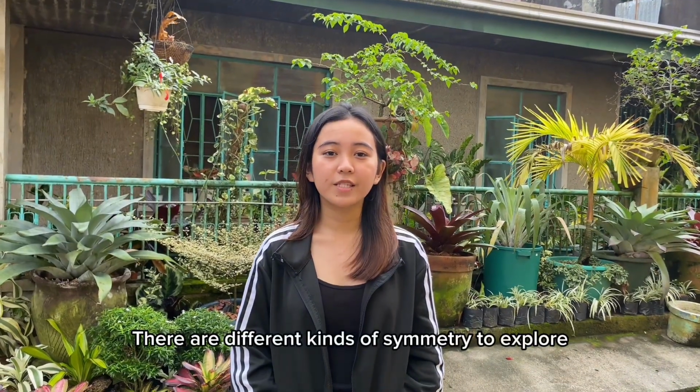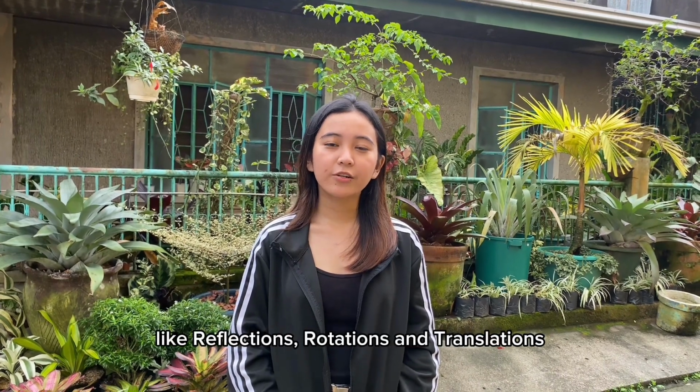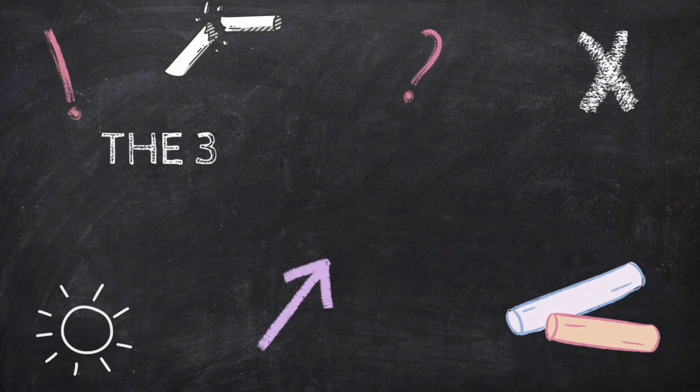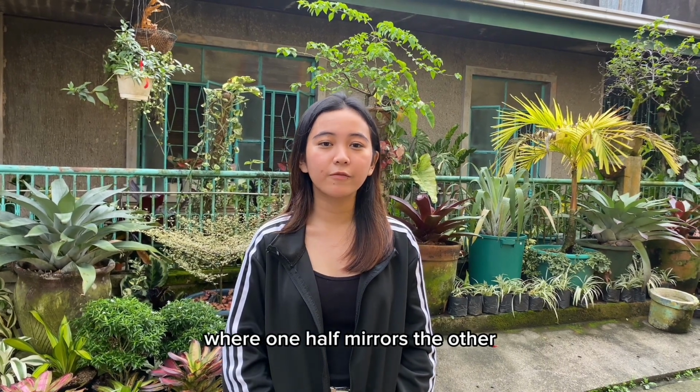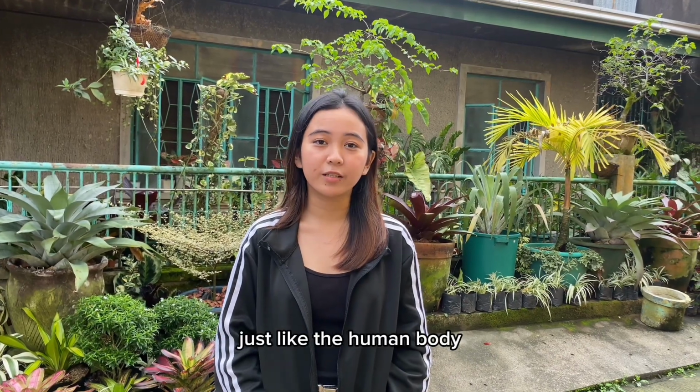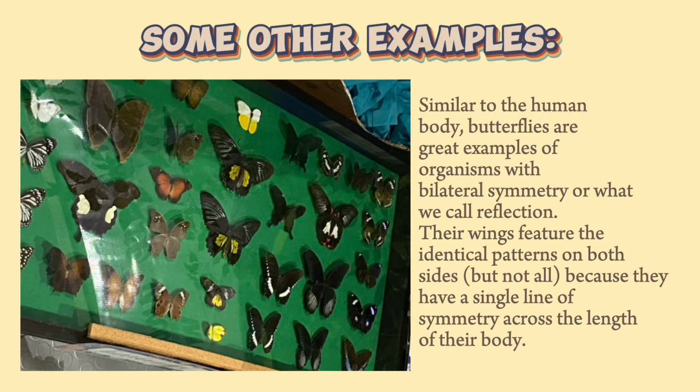There are different kinds of symmetry to explore, like reflections, rotations, and translations. Reflections capture symmetries where one half mirrors the other, just like the human body. Similar to the human body, butterflies are great examples of organisms with bilateral symmetry, or what we call reflection. Their wings feature identical patterns on both sides, because they have a single line of symmetry across the length of their body.